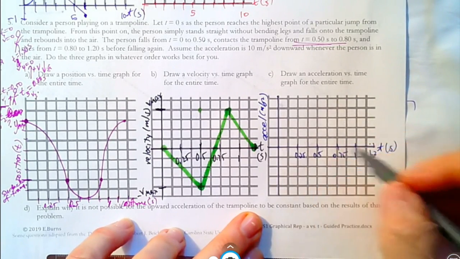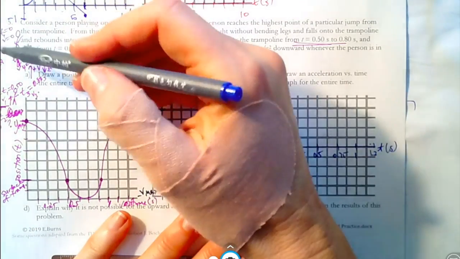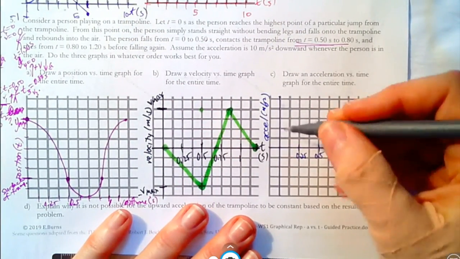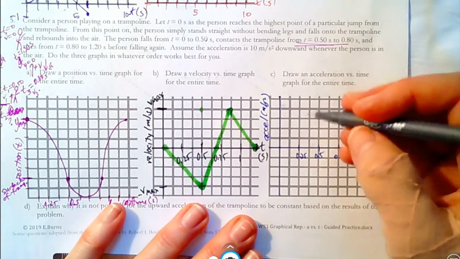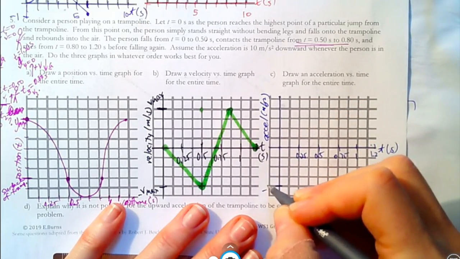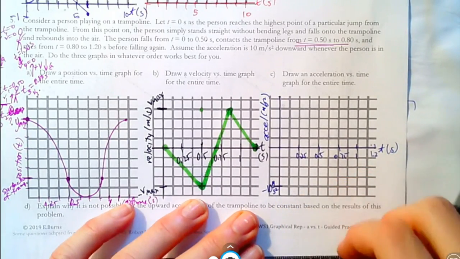Okay, so we've got those axes, and then on the acceleration, well, we do know some of it. We know the acceleration when she's in free fall. Well, you may not know that, but acceleration while she's falling is -10. So we can actually put that on our scale. We'll put it's 9.8, but it's fine. -10 meters per second squared.